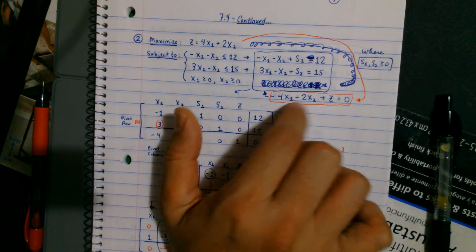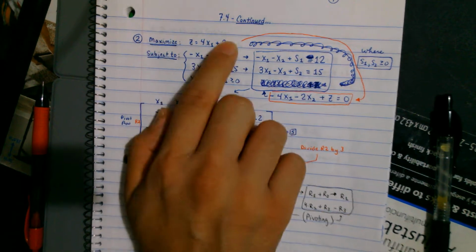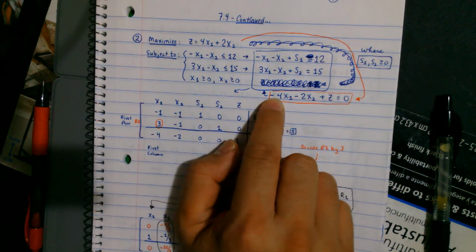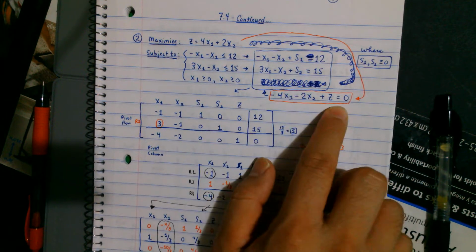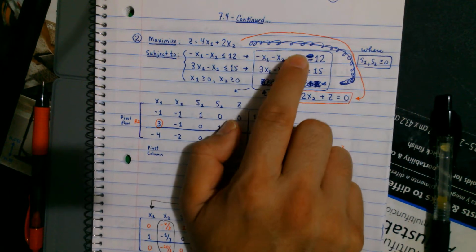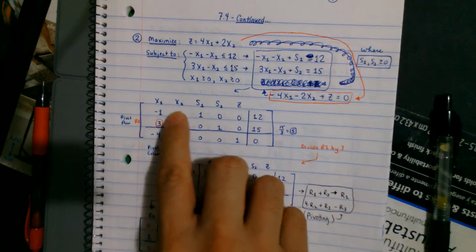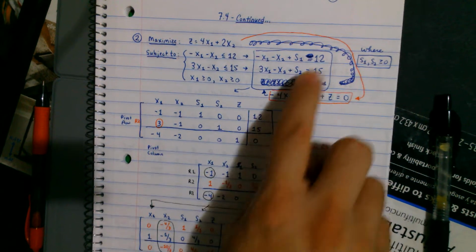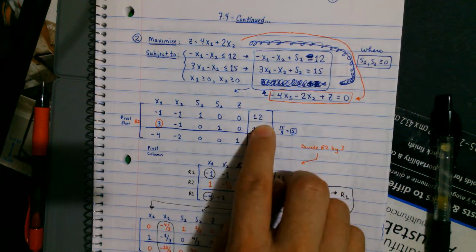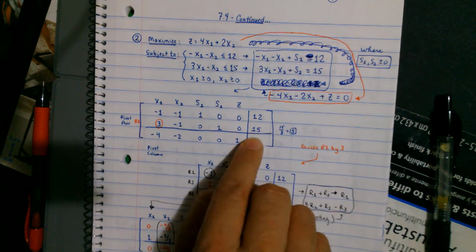For this one, I'm going to move the x1 to the left and x2 to the left. I get negative 4x1 minus 4x2 plus z equals 0. So these values and these values I'm going to put here. So I have x1, x2, s1, s2, and z. Those are my five variables, my five letters. Then after this, these are my inequality. The ones on the right are my equals, the 12, the 15, and the 0.